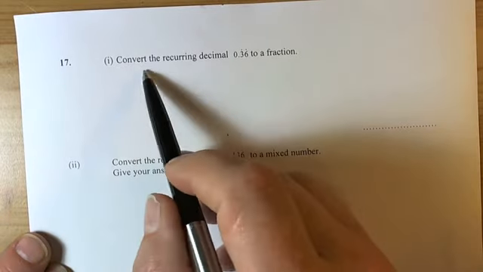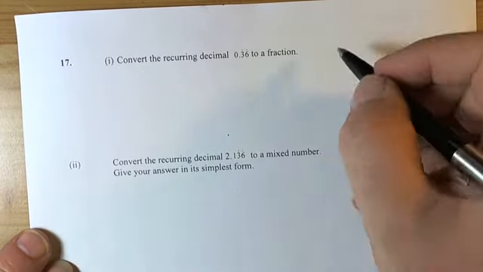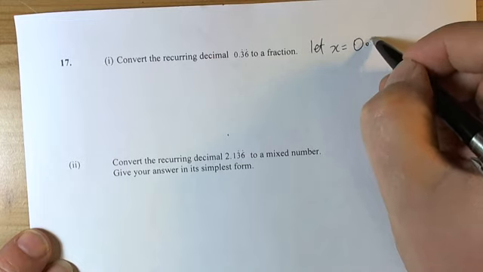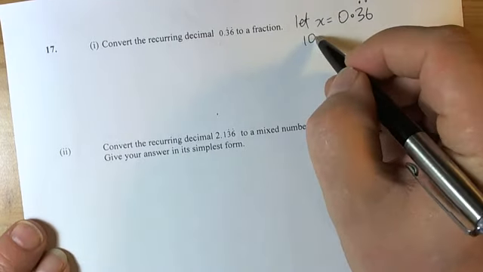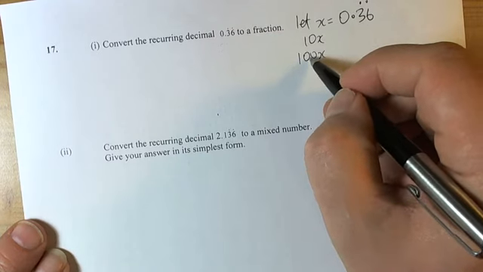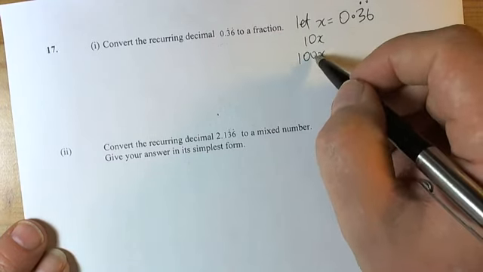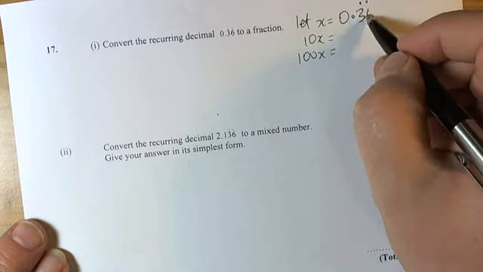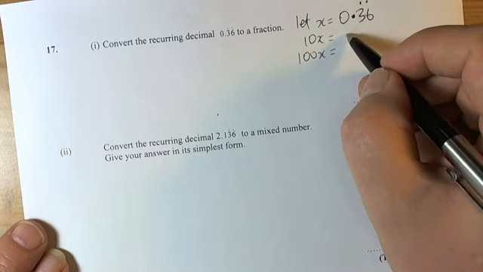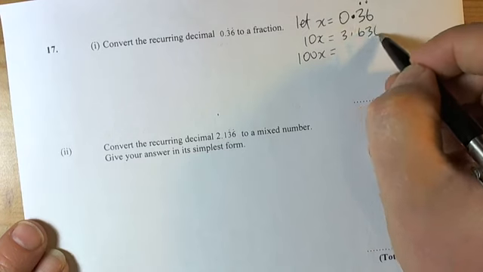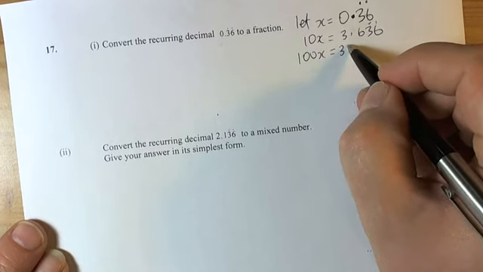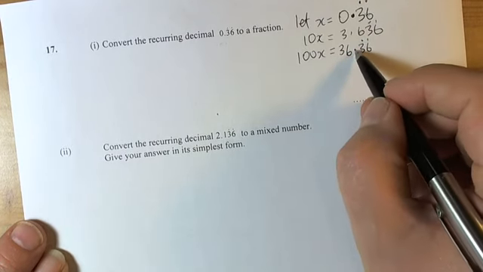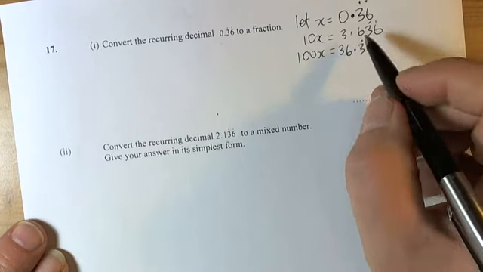This question says convert the recurring decimal 0.36 to a fraction. So again, it's this idea of saying let x equal the recurring decimal that we've been given, and then go through the process of 10x, 100x, and sometimes you've got to go to 1000x. It really depends on the numbers you've been given. But you just keep multiplying up by 10 to create two equations with the 3, 6 following the decimal point. 10x is 3.636 and 100x is 36.36 recurring.